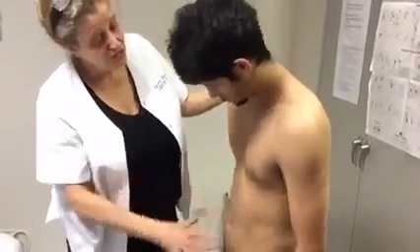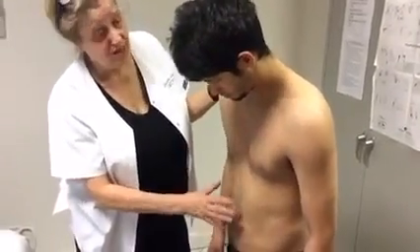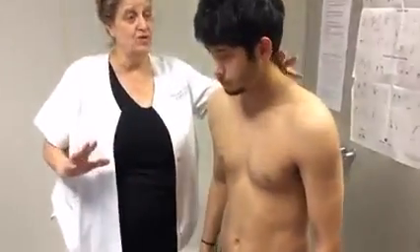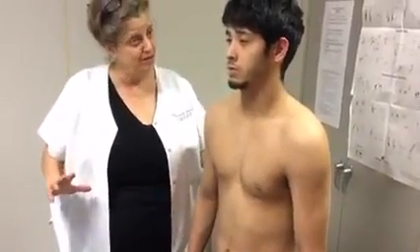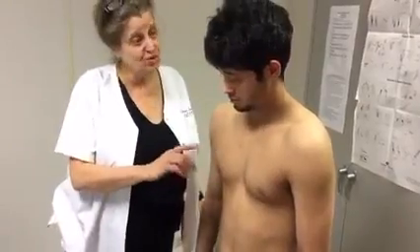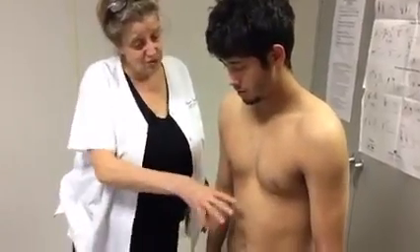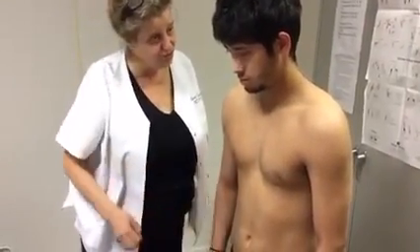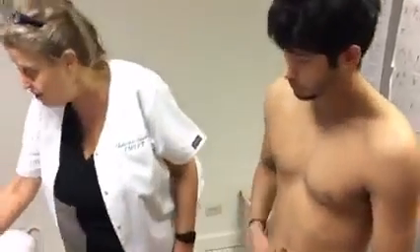Let's do some light treatment on it, but that shows that that's pulling you forward and probably causing you to have some back pain and some neck pain. Let's treat that a little bit lightly, and then let's go back again and see if it's still pulling you forward. Okay, let's go ahead and lay on your back.